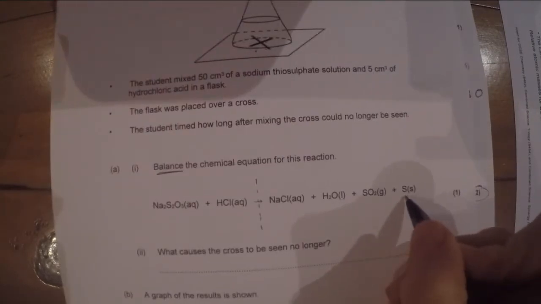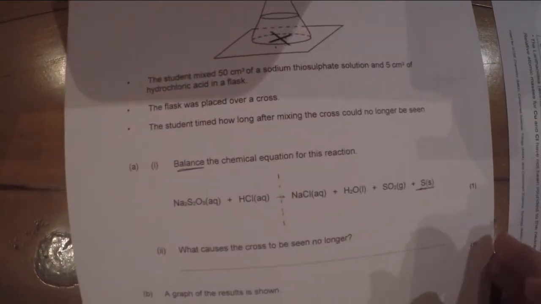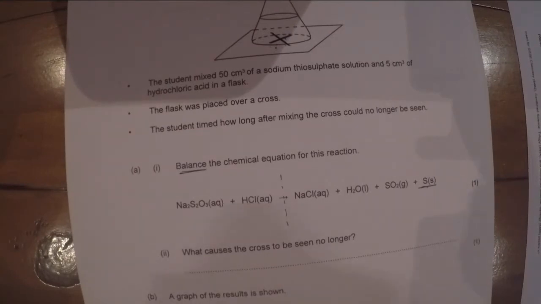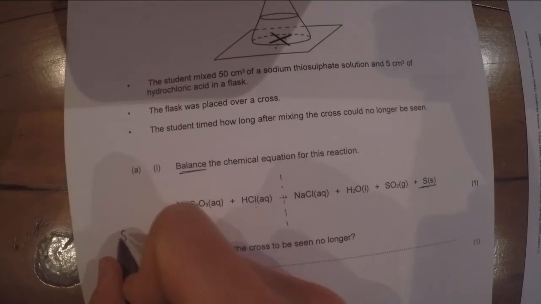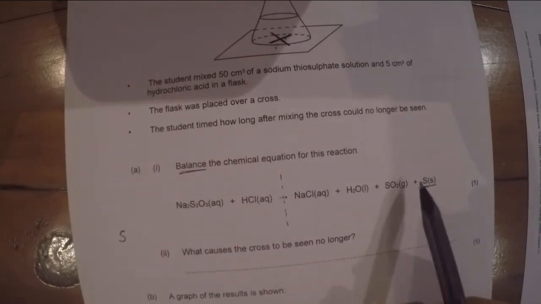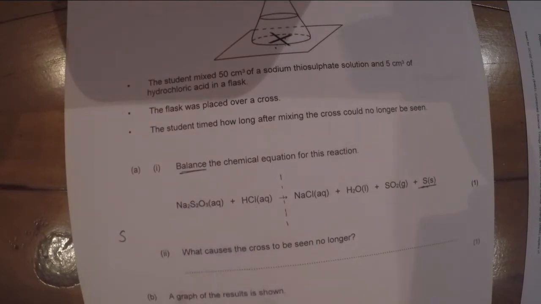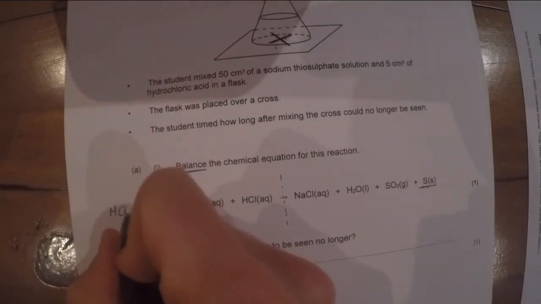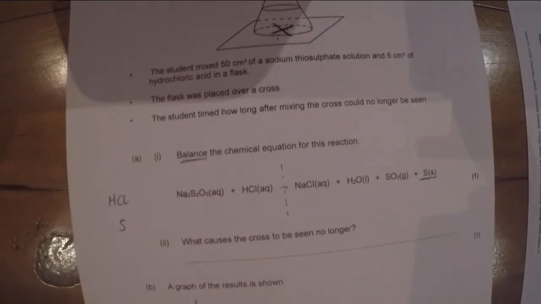So if you see on the right here, S all by itself, that's going to be kind of the easiest element to have a look at. So I'm going to leave S towards the end. And S is over here amongst these guys. So what I might do is I might start by looking at the HCl. So let's have a look at that HCl first, see what we can work out with those.